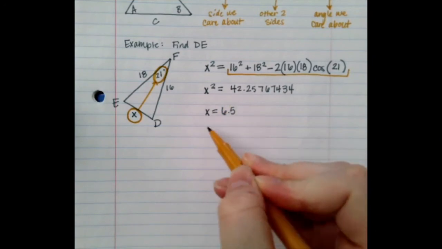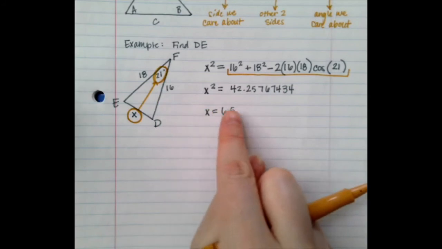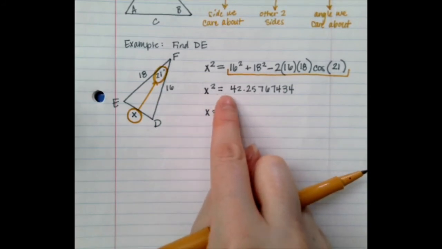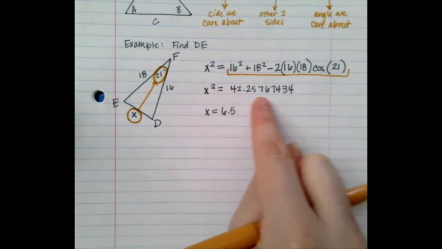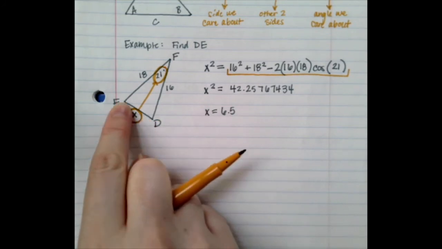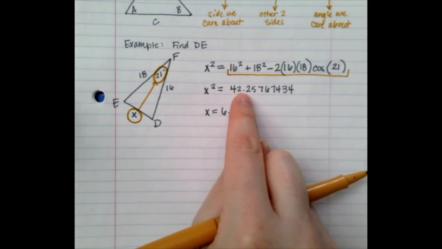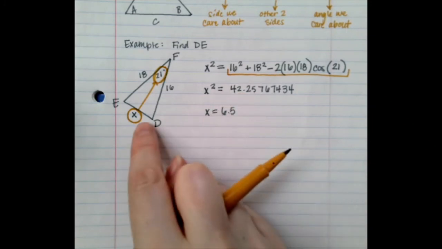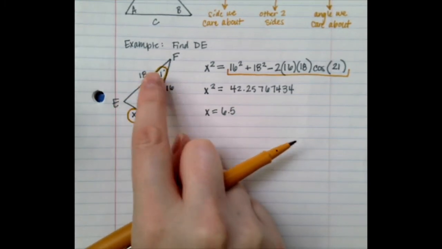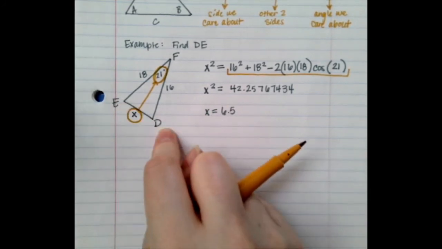And I like to just double check to see if this number makes any sense in my triangle. It'll help me avoid a couple of the common misconceptions. One mistake that students often make is they forget to square root it. So if you thought your answer is 42.3, hopefully you can see that this length does not make any sense to be 42.3. But 6.5 does seem pretty reasonable. It's smaller than these two sides, so I know that it's smaller than 16 and 18. So this does seem to make some sense for this length.